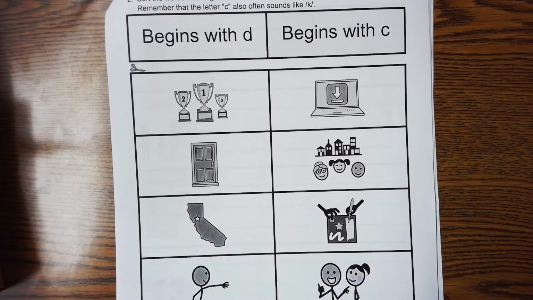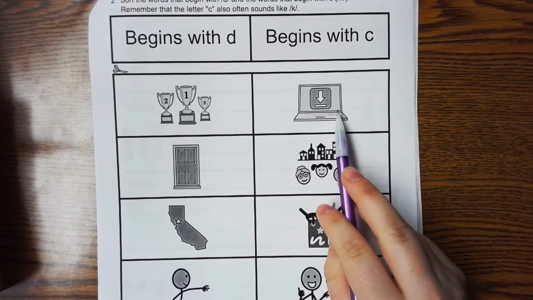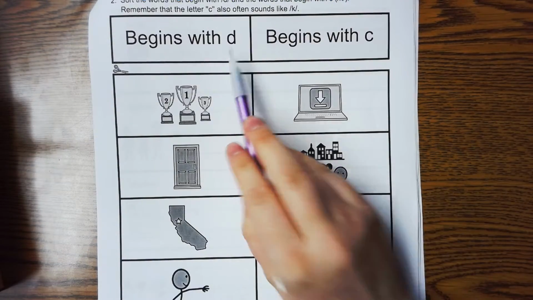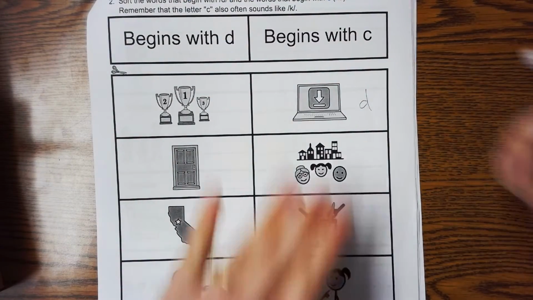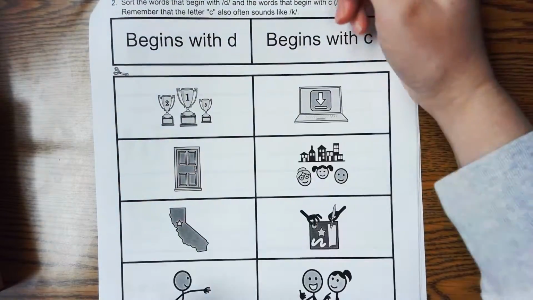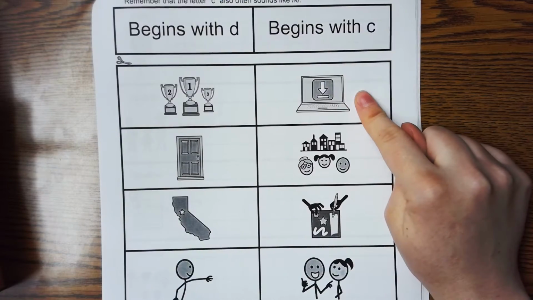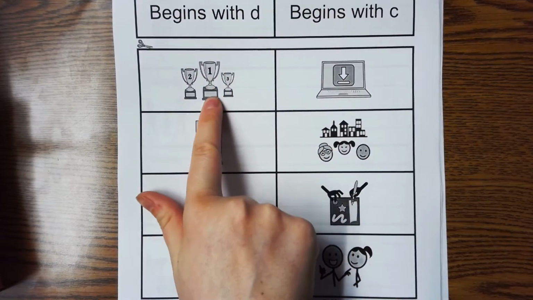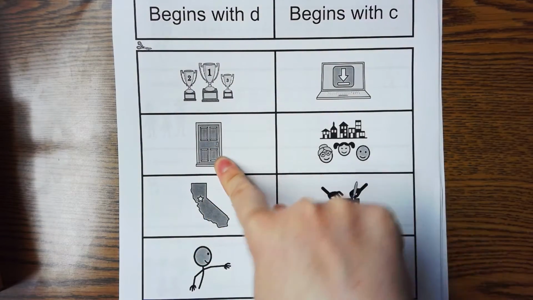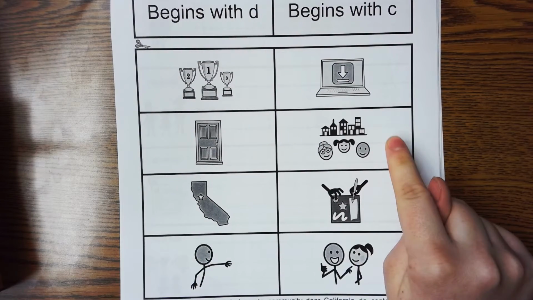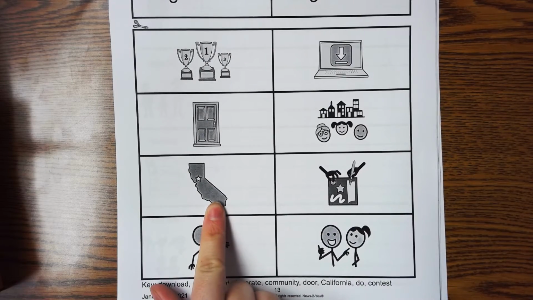So I'm going to use a pencil to show you. So we know this is download. Download starts with D. So you can just write the letter D. Okay? I'm going to erase it so I don't forget. But you can just write them all in. All right, I'm going to say what the words are again, so we know that's download. This one is contest. Contest. Here's door. Community. Community. California. California.